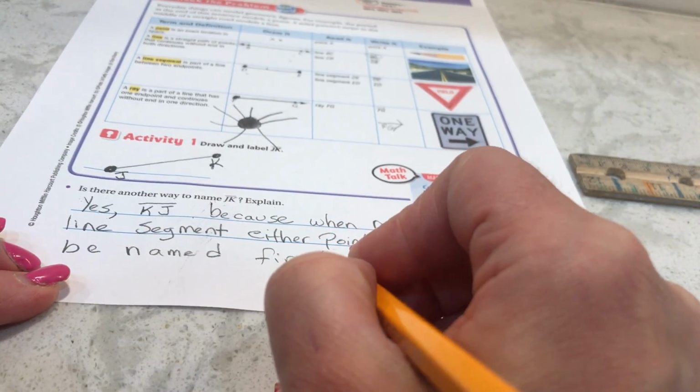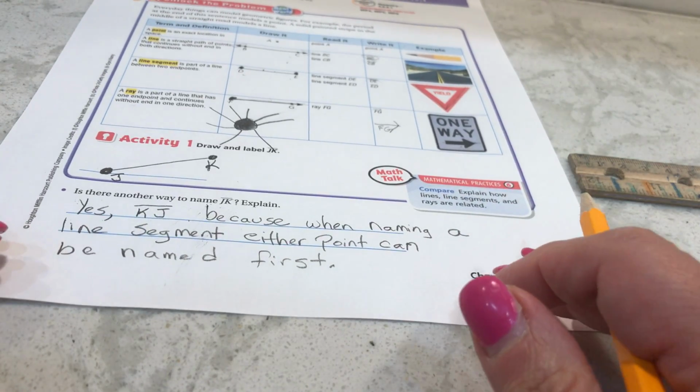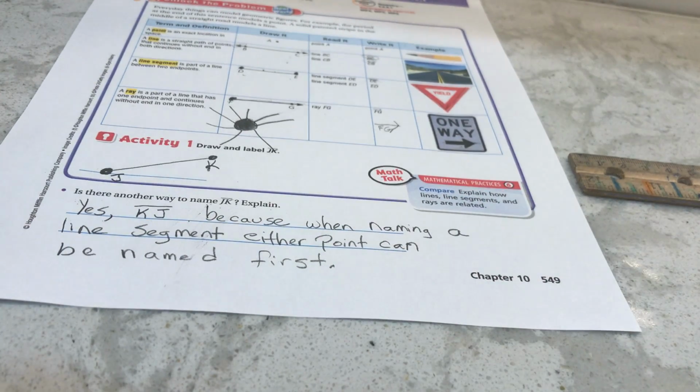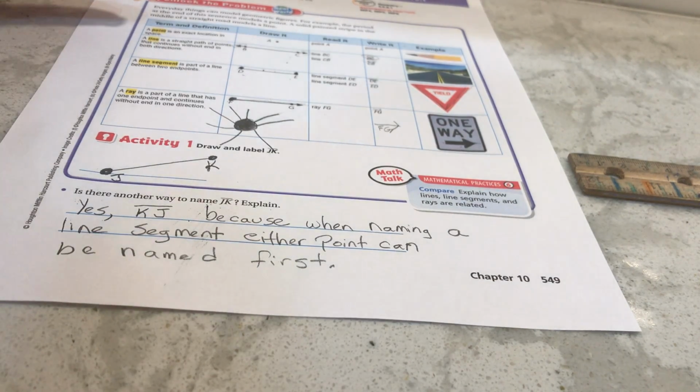And remember, that's the same thing with a line, but never ever with a ray. A ray can only be named in one direction. Okay? All right, so now we move on to angles.